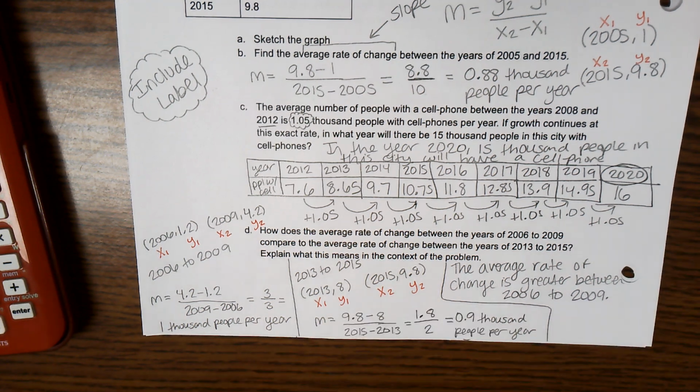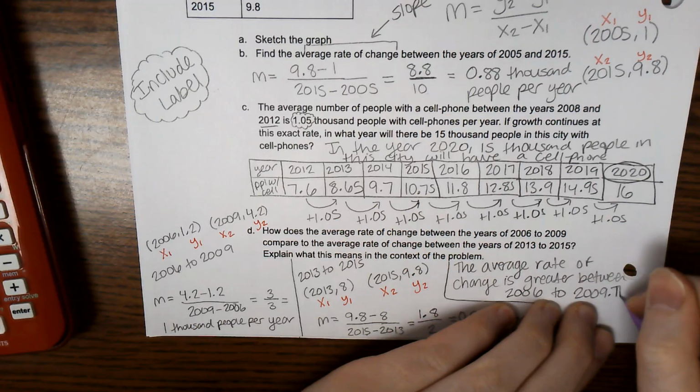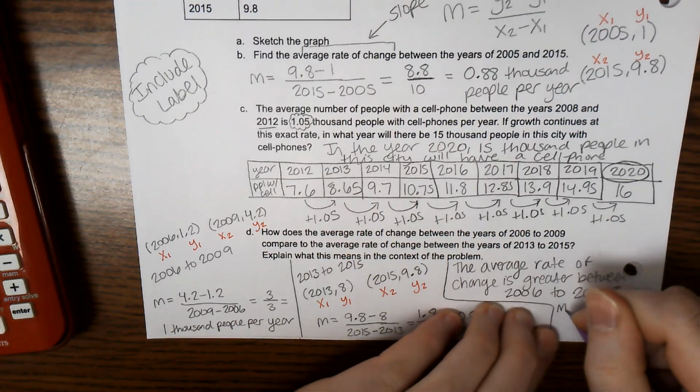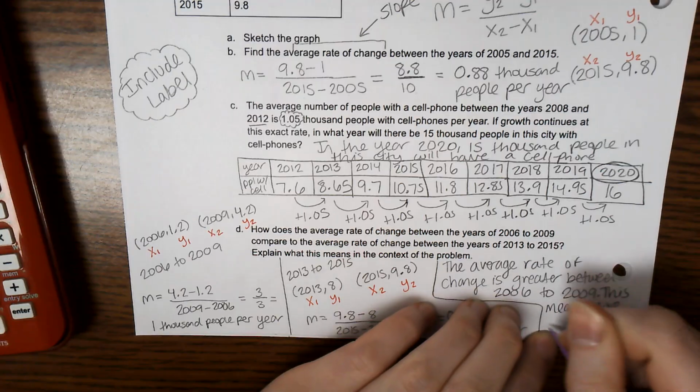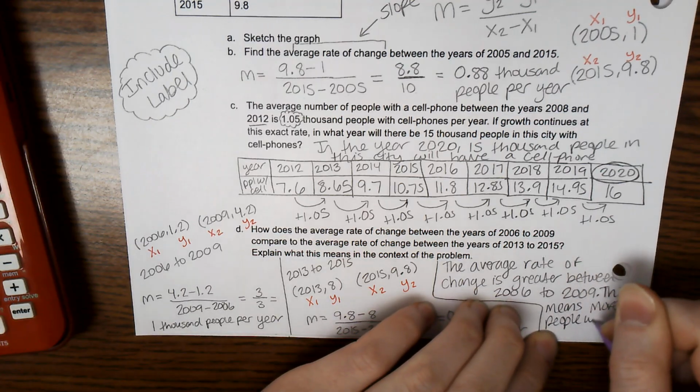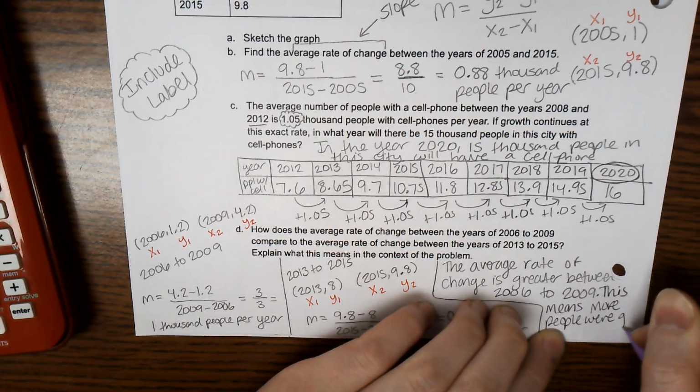And then I'm going to talk a little bit about what this means. An average rate of change being bigger, all that means is that the rate was growing faster. This means more people were getting phones.